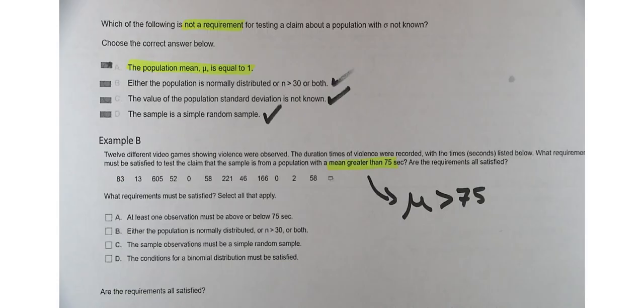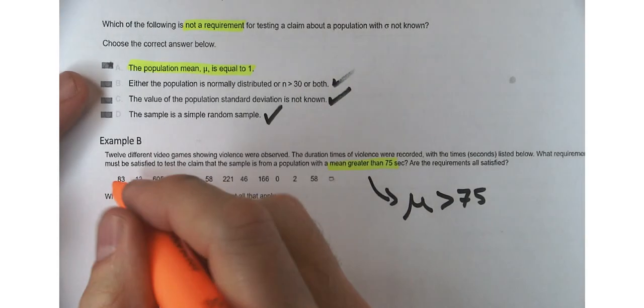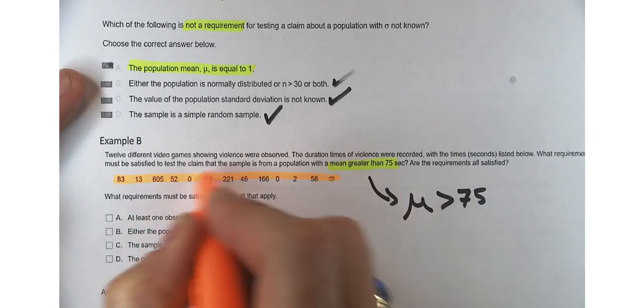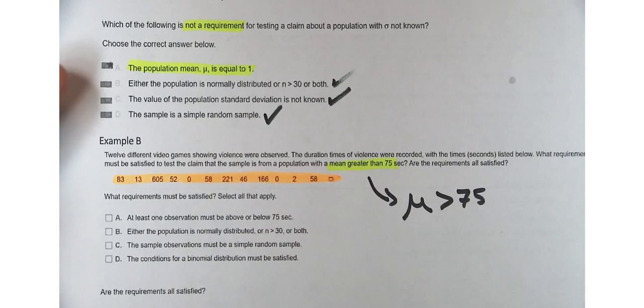Now let's take a look at our data and think about the assumptions that we have to make in order to do this hypothesis test. Those assumptions are written right up here. Can we get very far before we run into some problems? What problems might we run into in looking at these assumptions?